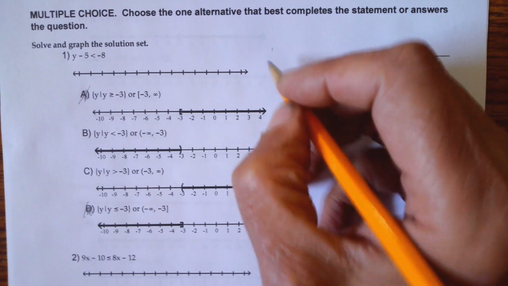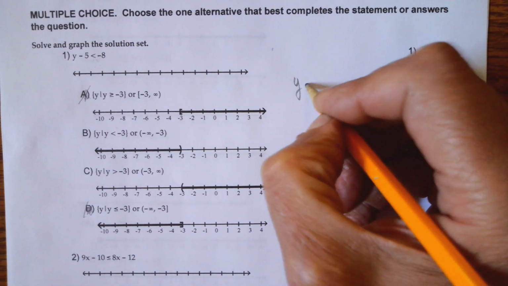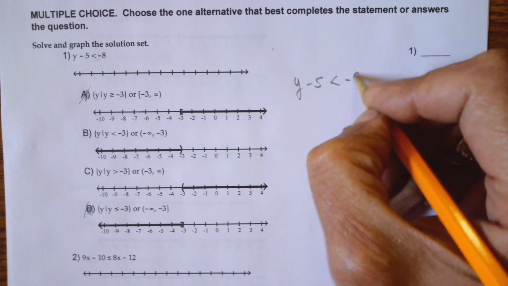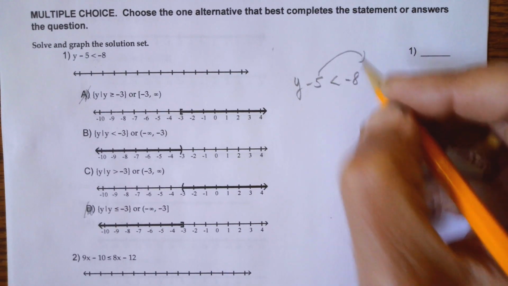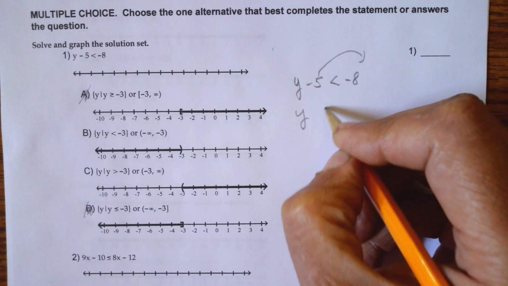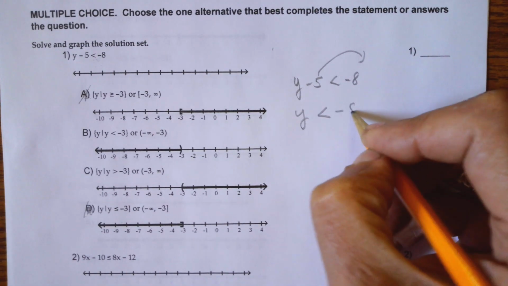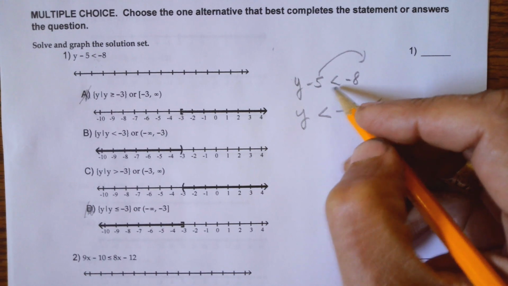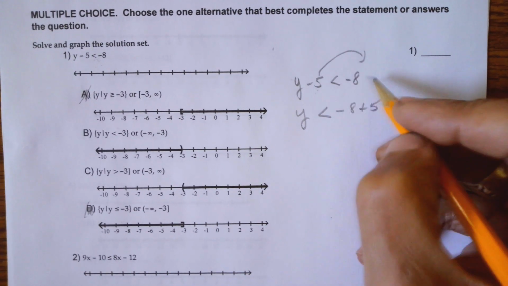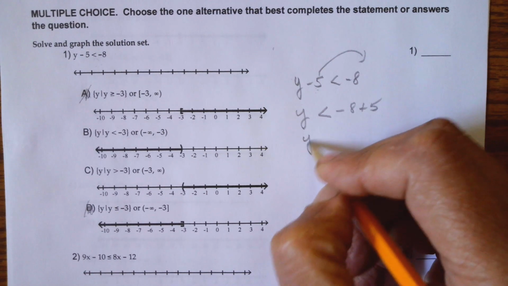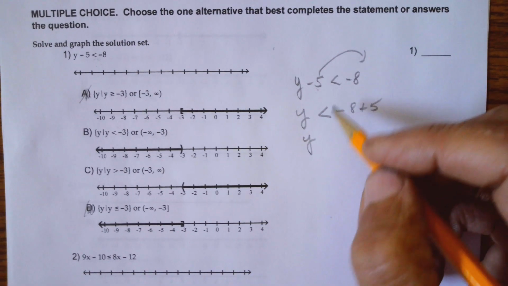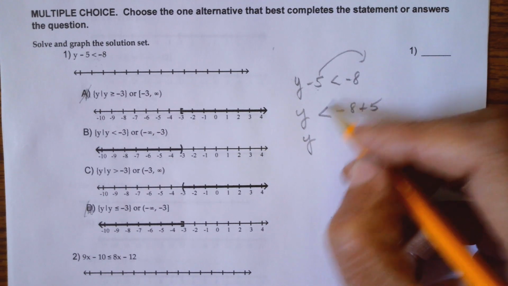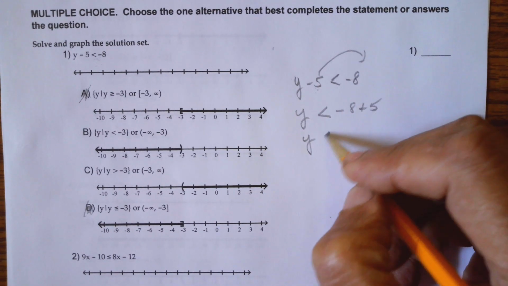Let's see if we can do it right here. y minus 5 is less than negative 8. So I'm going to bring the negative 5 onto the other side. y is less than negative 8 plus 5. Notice the direction of the inequality didn't reverse itself. All I did was add 5 on both sides. Nothing's going to happen unless I happen to divide or multiply by a negative. I'm adding on both sides, so this remains in the same direction, less than.